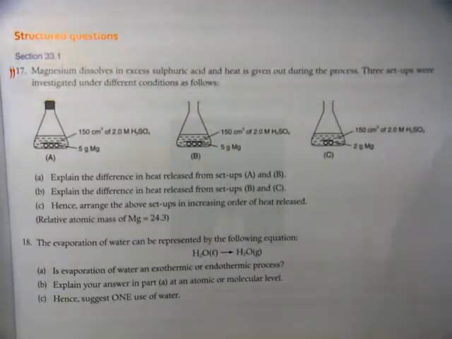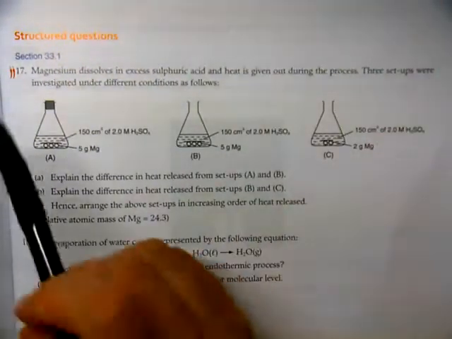Now please turn to page 21. Let's try this question. Question number 17.